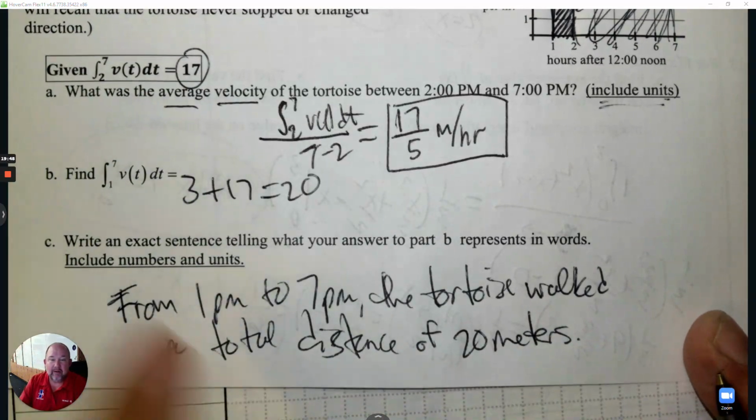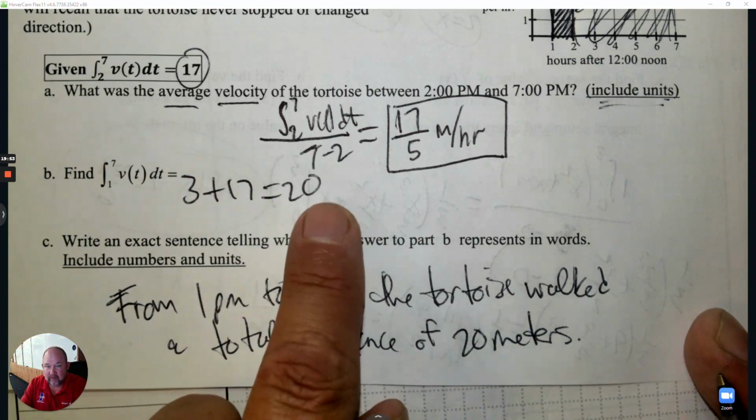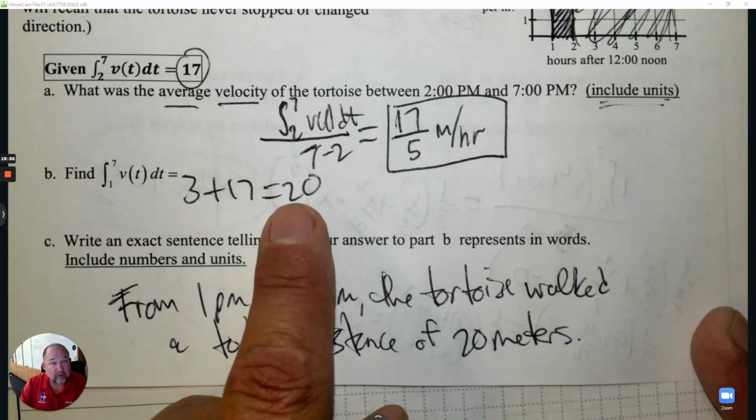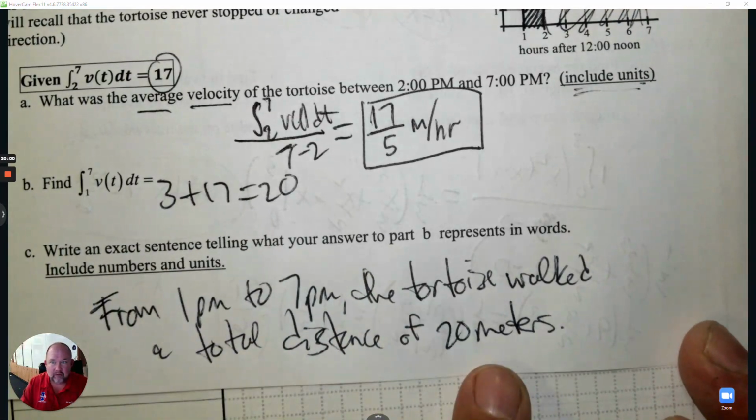It's important that when you integrate, it's no longer going to be velocity. So when you integrate it, this answer is simply the total distance. It accumulates how many meters the tortoise has gone. And so the tortoise has gone 20 meters.